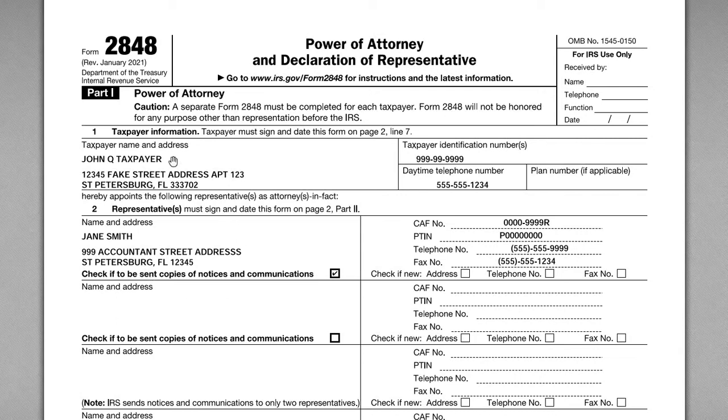So the first section, pretty straightforward here, right? Taxpayer name and address. If this is an individual, you want to put the full legal name of the individual, the address where that individual resides, and then their taxpayer ID number. So if this is an individual, you're going to have their social security number or their ITIN here. If this is an entity, it'll be the 9-digit EIN, or if it's a trust, you'll have an EIN as well, right? So the daytime telephone number, always put a contact number for the taxpayer.